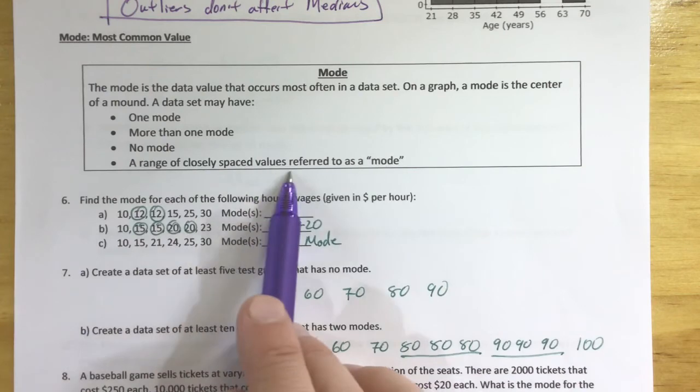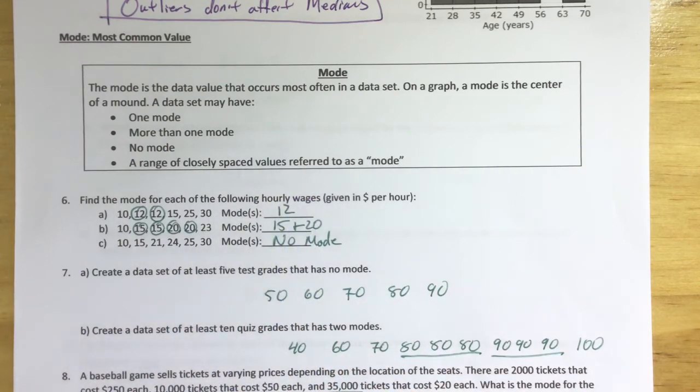Okay, and then what this is referring to here is that if you're doing grades on a test and the grades can be any of the numbers from 0 to 100, you might not get any grades that are duplicates of each other, but you might get a cluster in the 70 range or high 70 range, and then you can make that range of values be a mode. Okay, so that's a way that you would deal with having a whole bunch of different numbers.